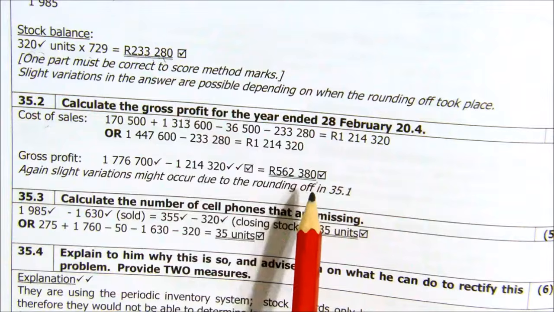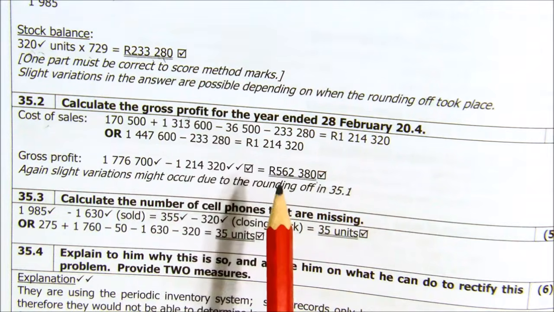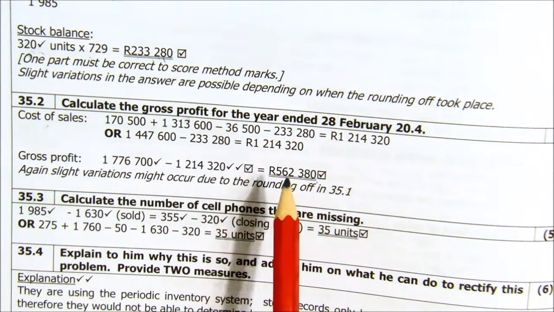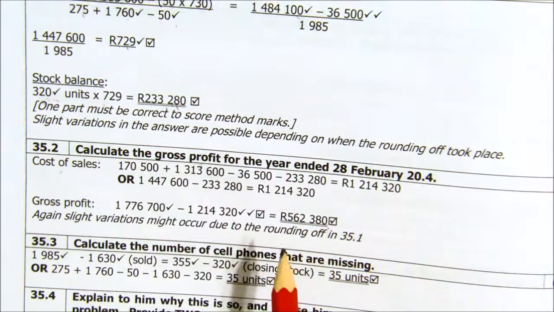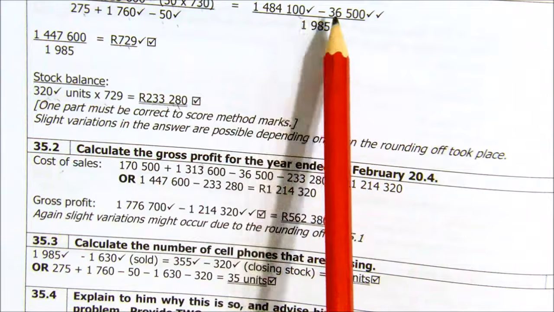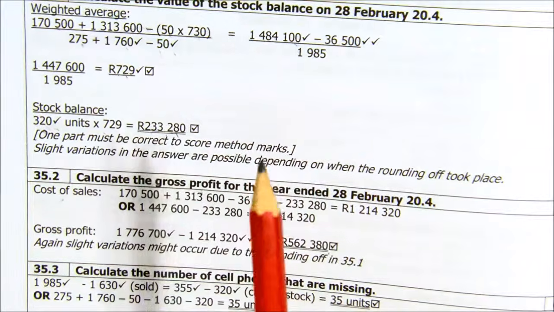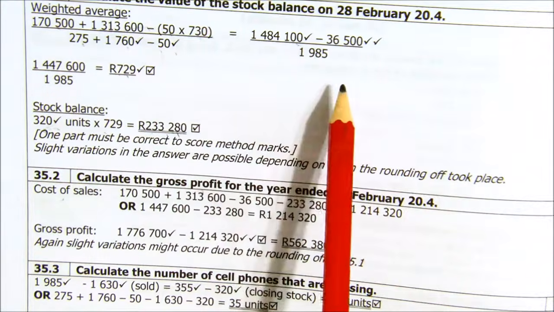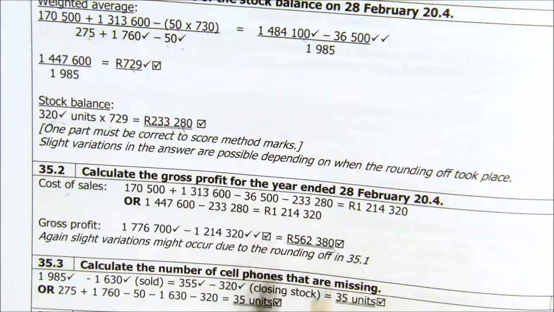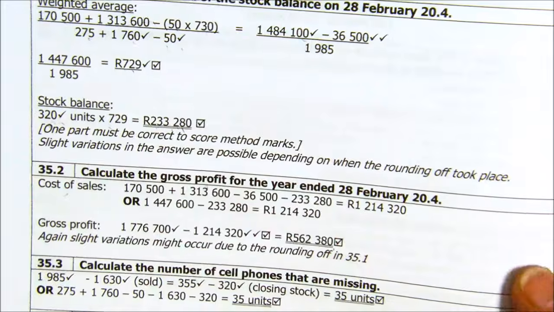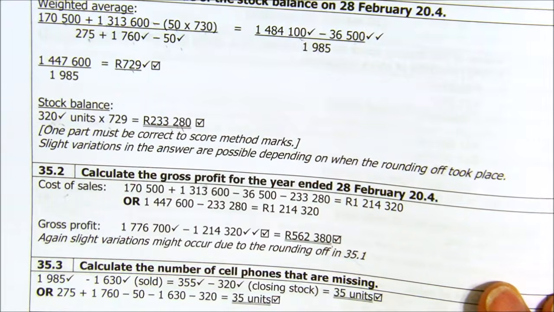So again, learners, you need to practice, and very importantly, you need to understand the difference. In both methods, you are finding the stock value, and the calculation of that stock value is different. But thereafter, the calculation of the cost of sales, the gross profit, is exactly the same. So please practice some more exercises on weighted average.